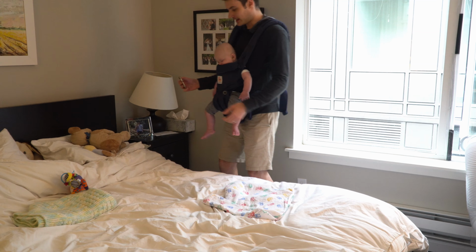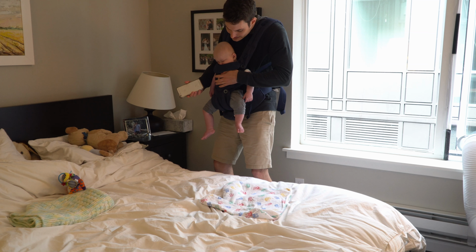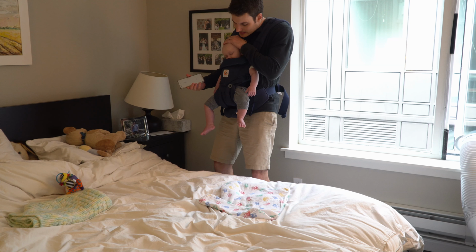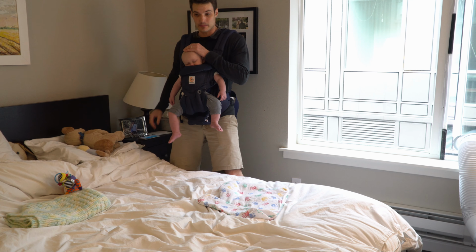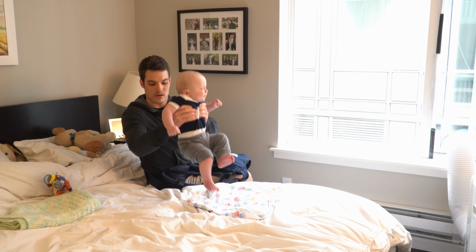Okay, so now I'm going to bring my little sleeping baby into the bedroom, and we're going to set up the baby monitor so I can see what he's up to while he's sleeping and just make sure he's okay. Here I am in the bedroom, and I have Thomas here who is fast asleep. I want to let this little man get some sleep without being attached to me. There we go.